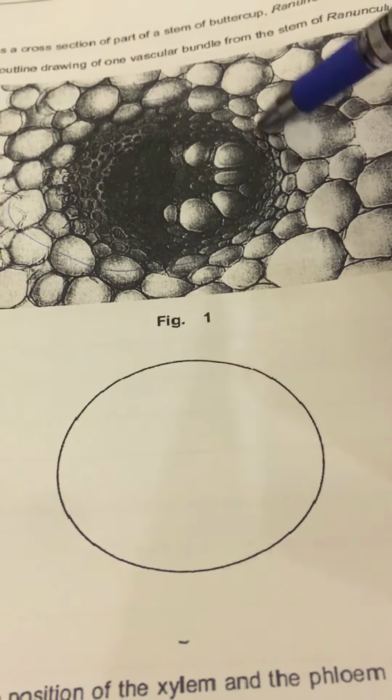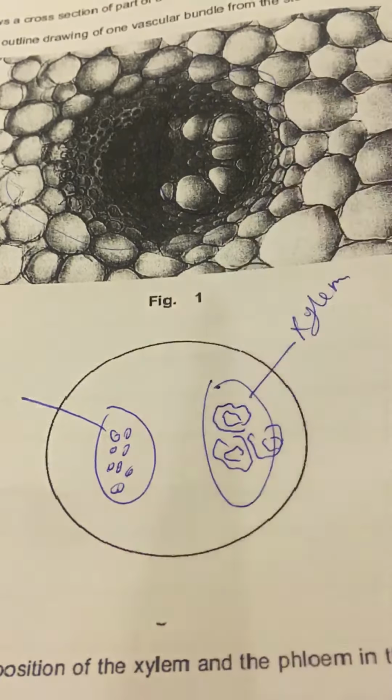You can also draw xylem like this with thick walls. You can show it to the examiner and say this is xylem, and these are phloem cells.